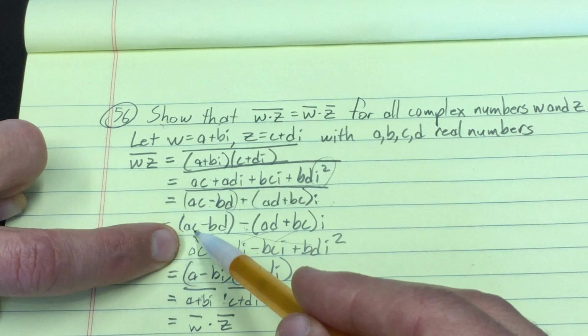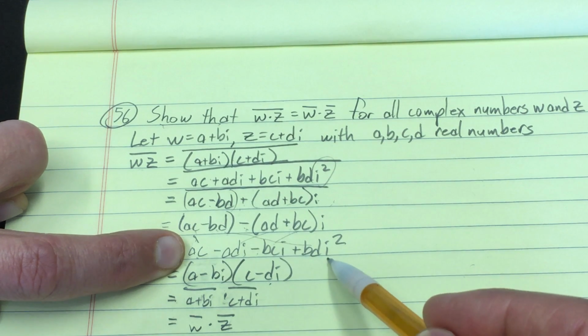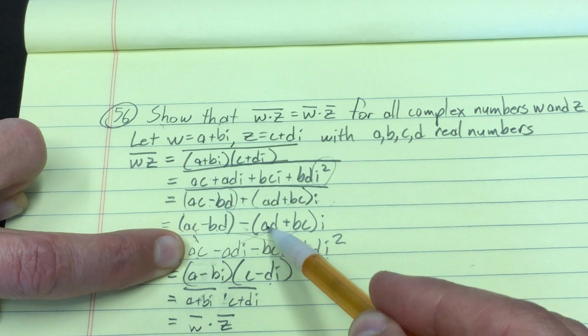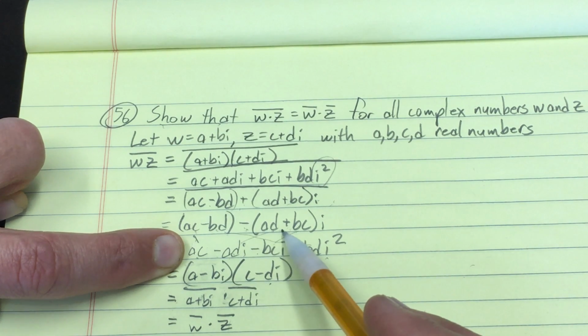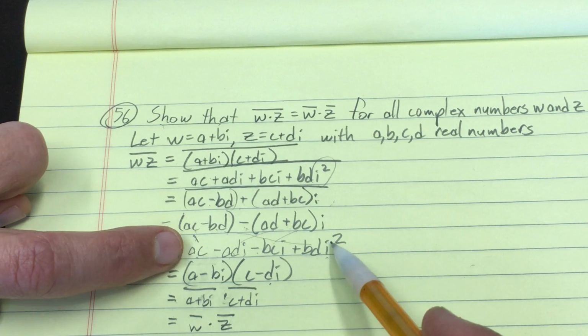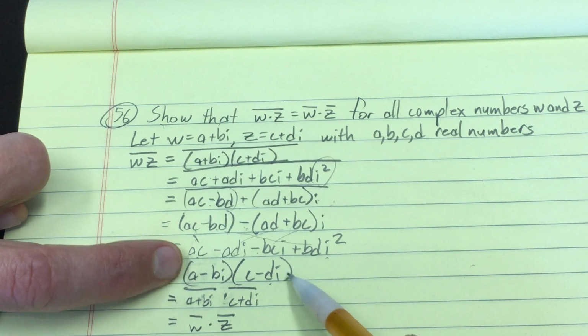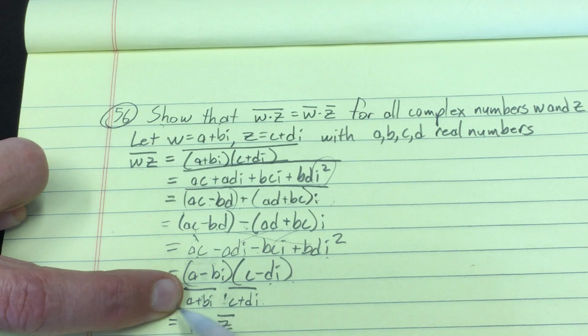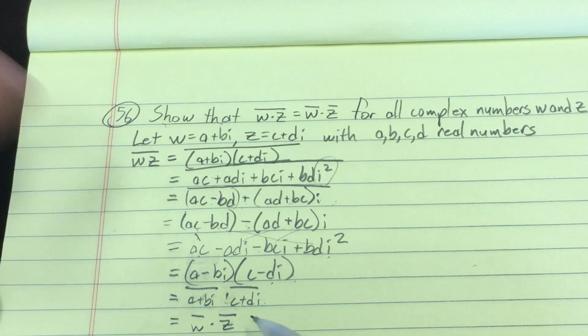Here, I've just reordered these terms. That term is there. This term is over there with an i squared. This term and this term have a negative sign. I've distributed the negative sign. Then I've factored that into 2 parentheses. Well, but these are just the conjugate of a plus bi and c plus di, and that's w conjugate times z conjugate.